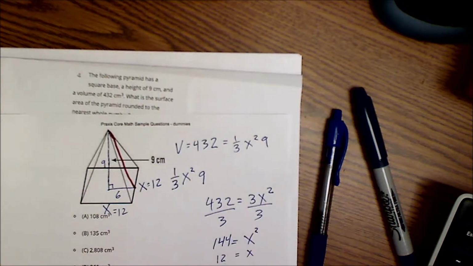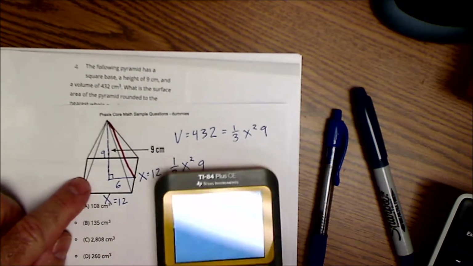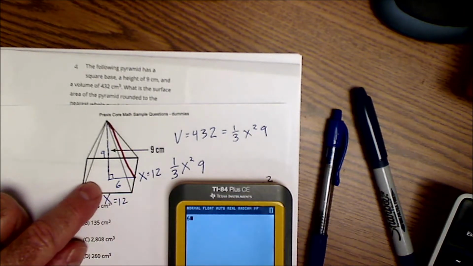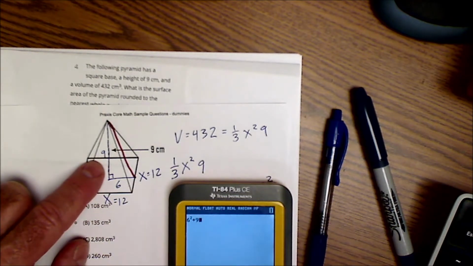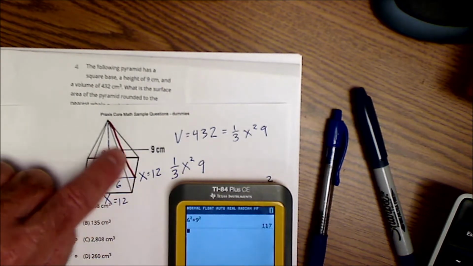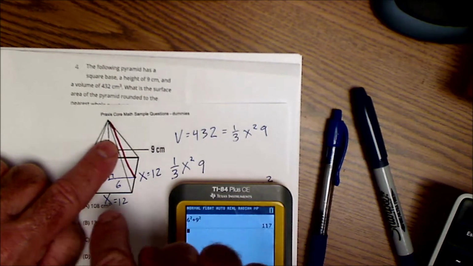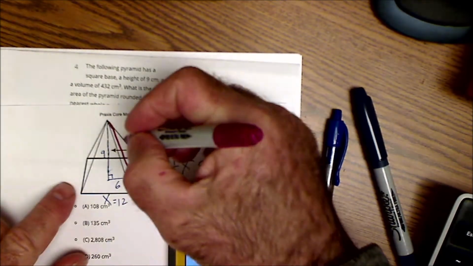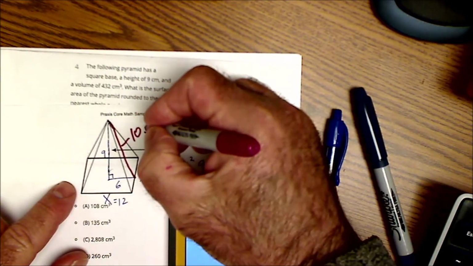So that purple line, I would find the length of that with the Pythagorean theorem. 6 squared plus 9 squared equals 117. And then that is going to be c squared. So c squared equals 117, or the square root of 117 is 10.8. I'm actually going to leave that on my calculator for now.